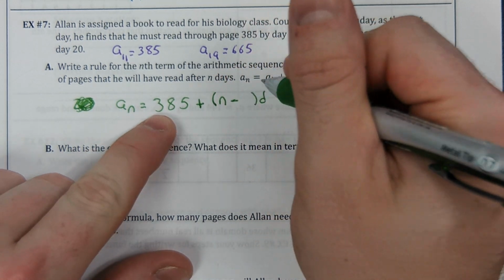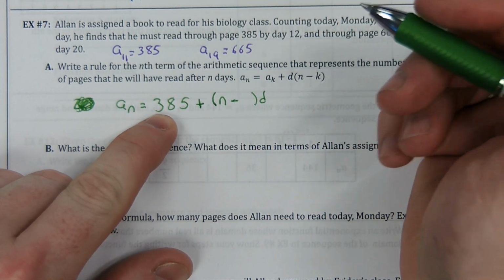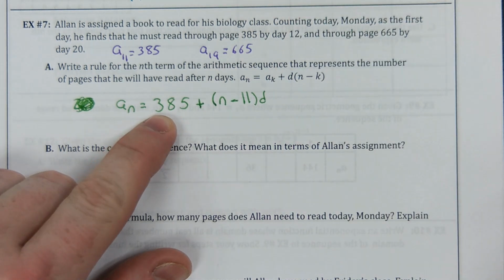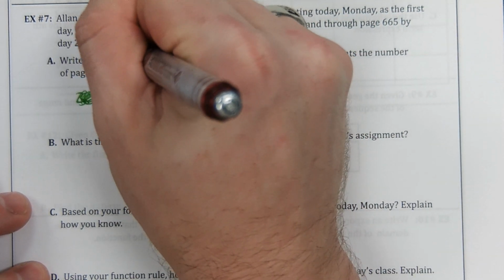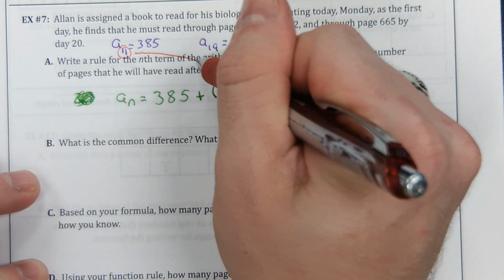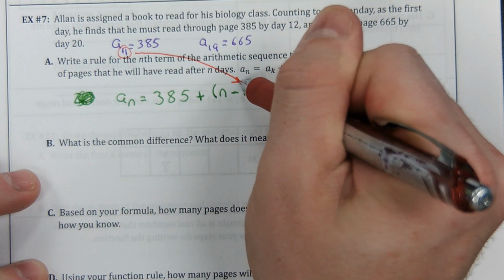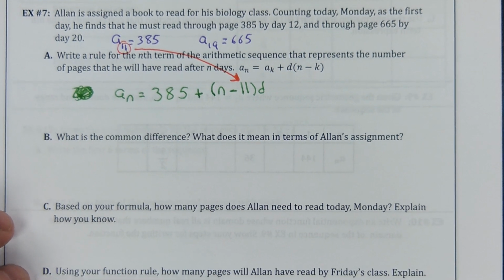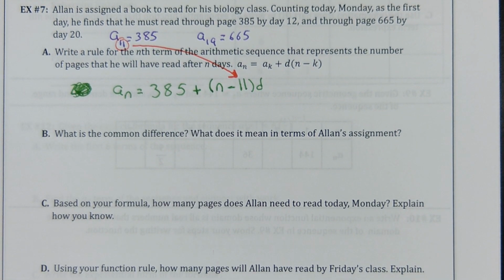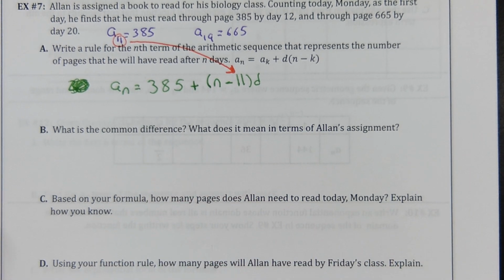But because I used a sub 11 here instead of a sub 1, I have to write 11 here. That's how the reindexing works. Whatever this number is belongs there, as long as you're using that value there. Because that's a sub k.